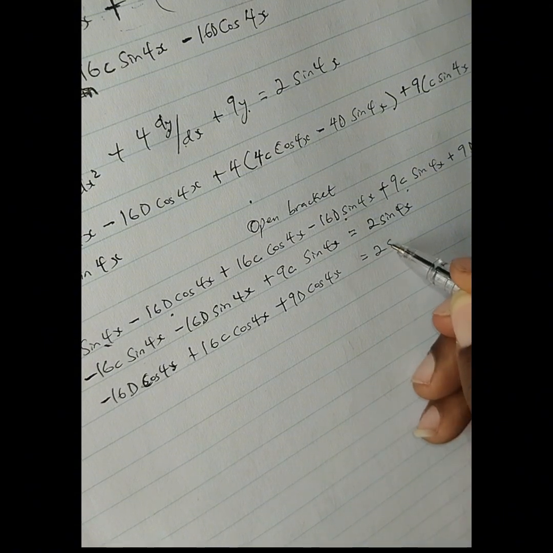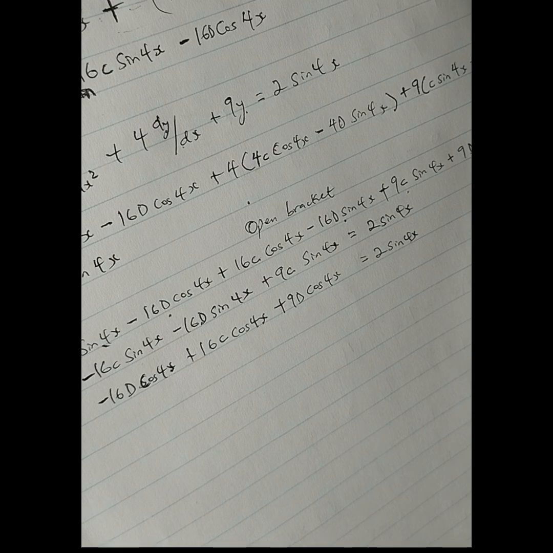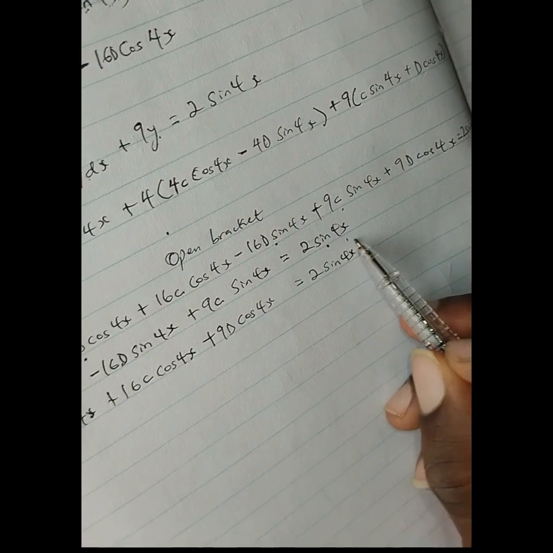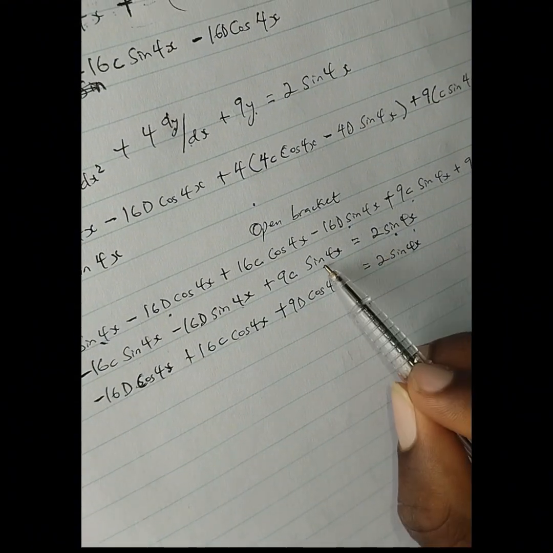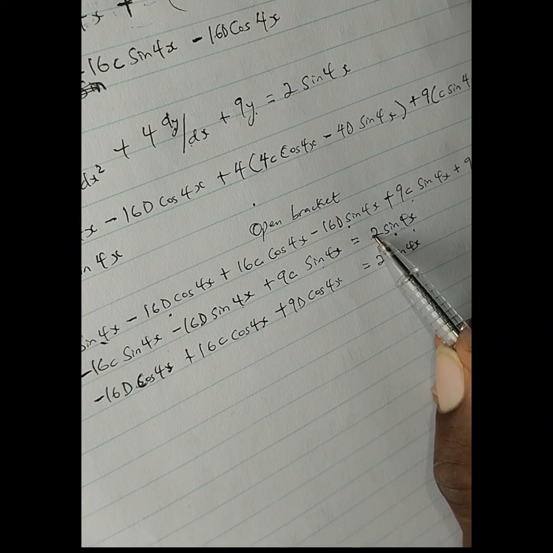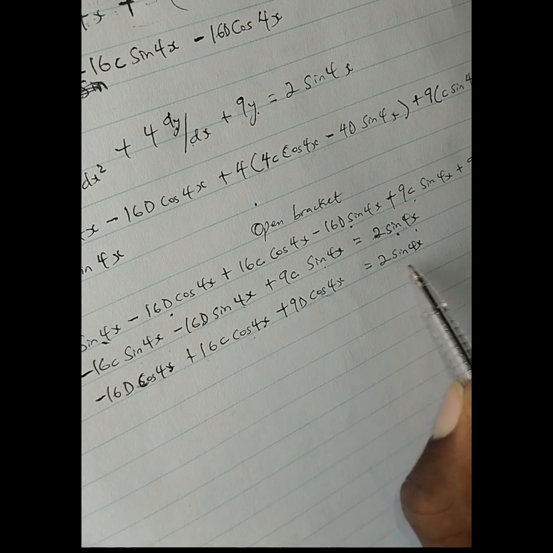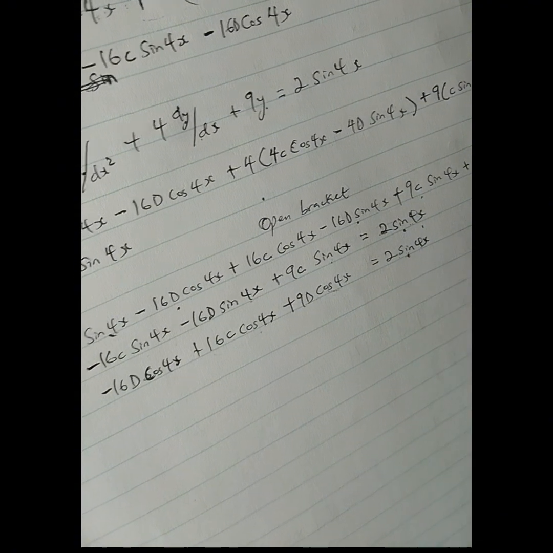Now you see this sine 4x, sine 4x, sine 4x, so actually the coefficient of sine 4x is equal to 2. But these ones are cos 4x, they are not equal to sine 4x, so it's equal to 0.